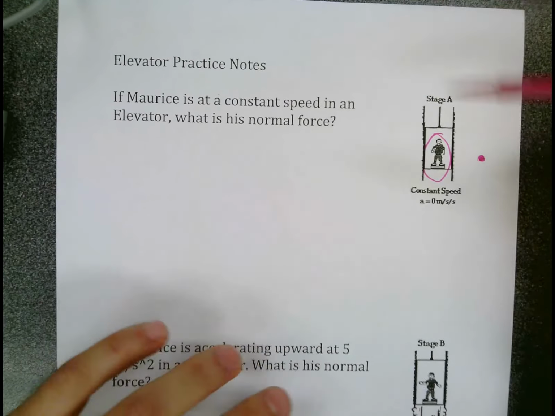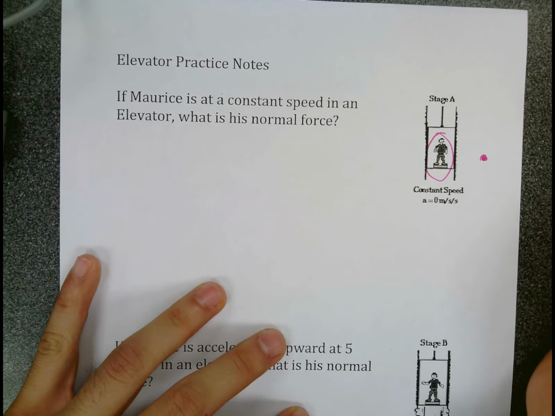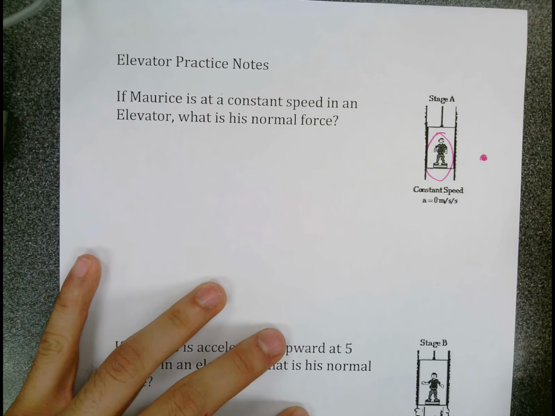In this question we have Maurice in an elevator. He is moving at a constant speed. We need to figure out what his normal force is. First thing we should do in this case is to draw a free body diagram.